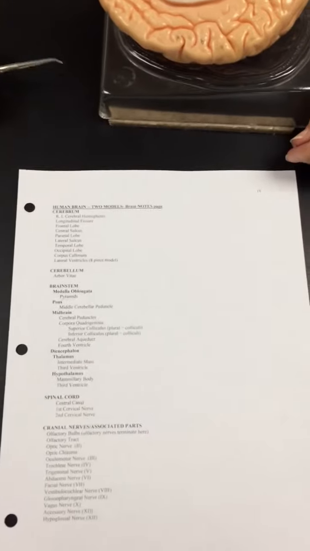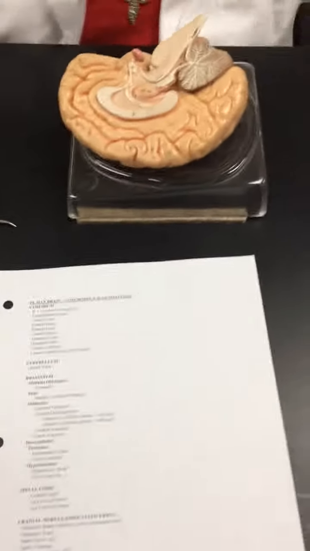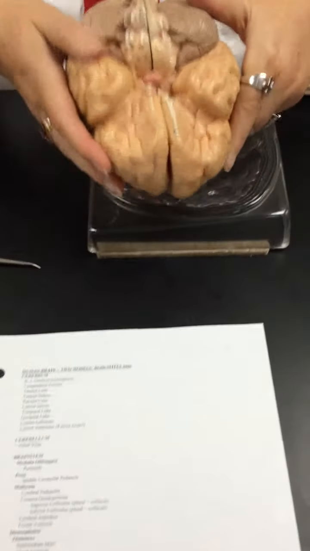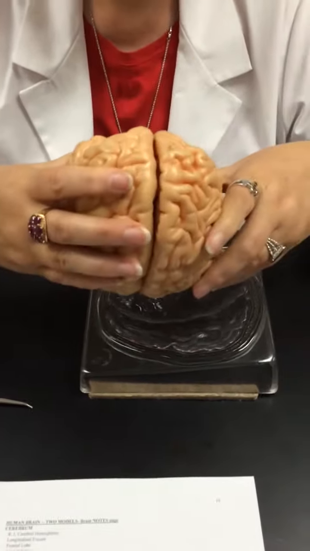Right and left cerebral hemispheres. Cross off. I still want the parts. Longitudinal fissure. Okay, the longitudinal fissure is literally what separates the right from the left, all the way around, just like on the sheep. Same thing. Oh, okay. One in the middle.